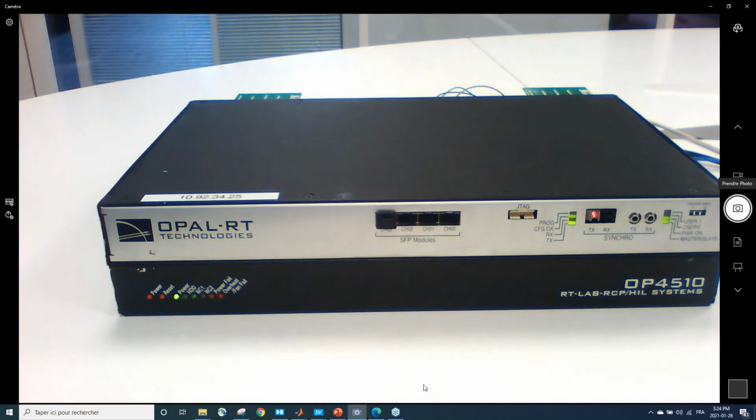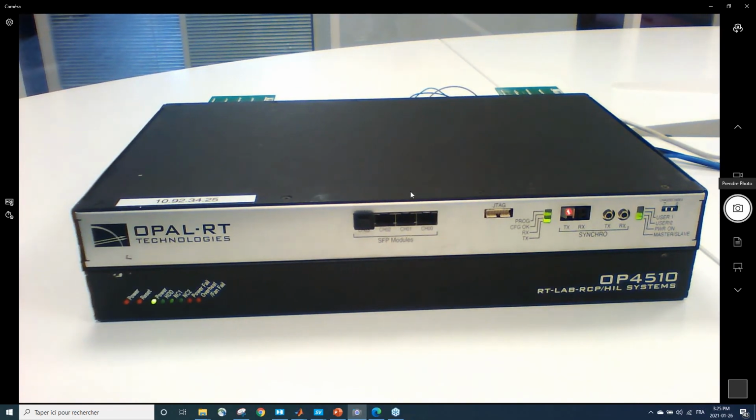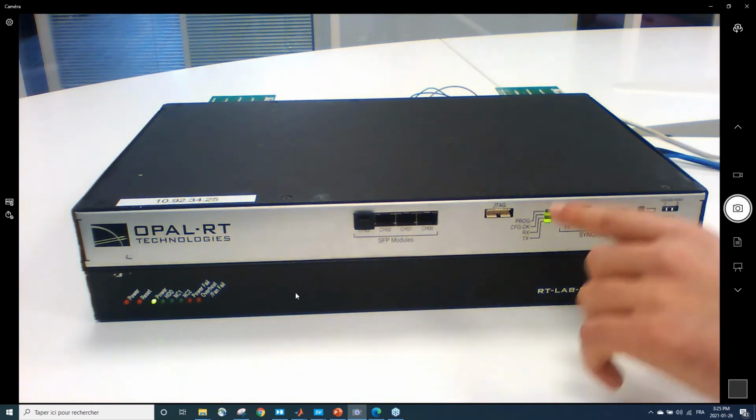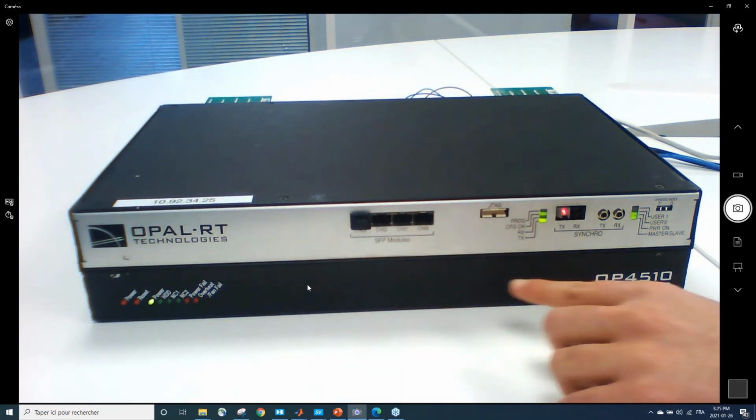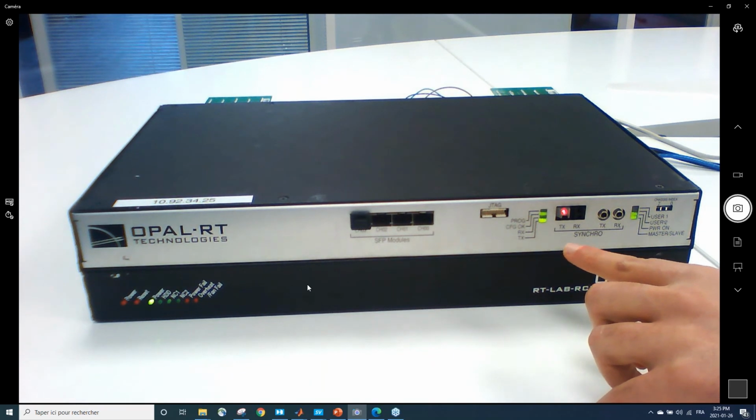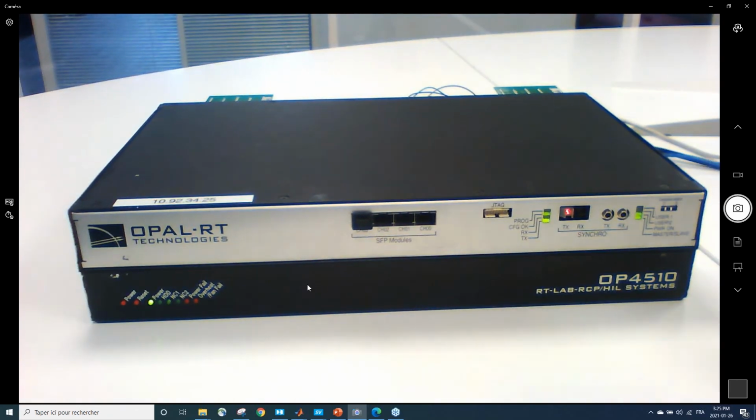And here this is my OPAL-RT simulator. I will show you afterwards the back of the simulator where it is connected to the Arduino card. But this is my OPAL simulator. Here I have some SFP modules. Here I can also connect with the central, which is for other applications. This is my OPAL OP4510 simulator. It's very powerful, and we can use it for many applications.